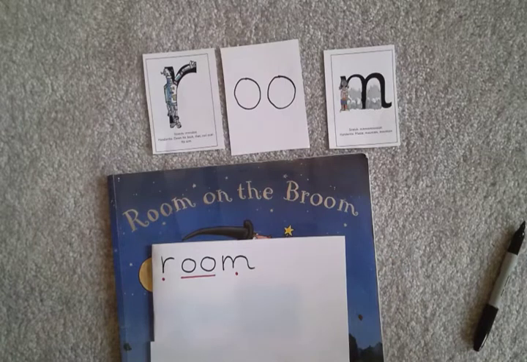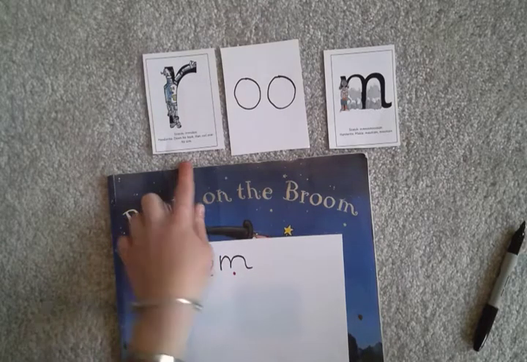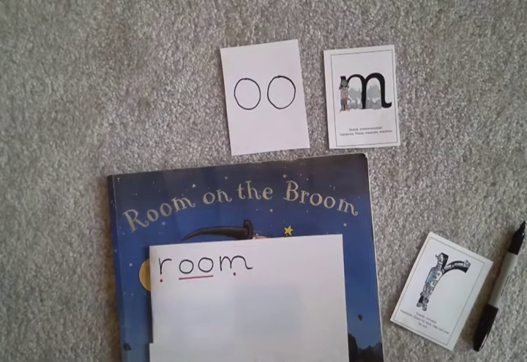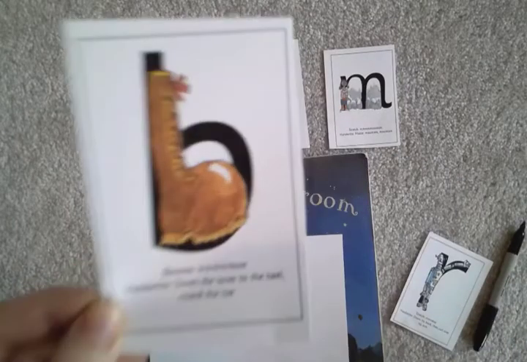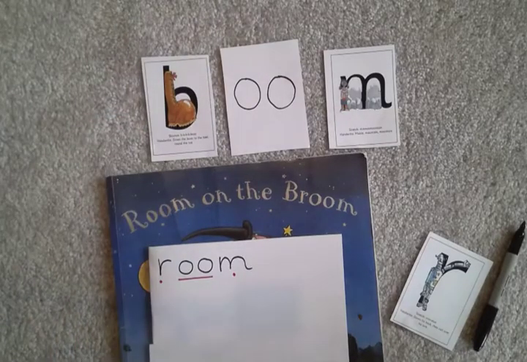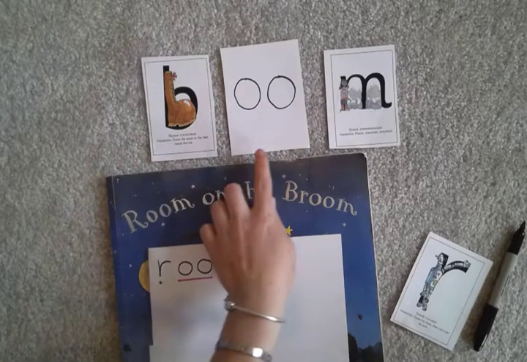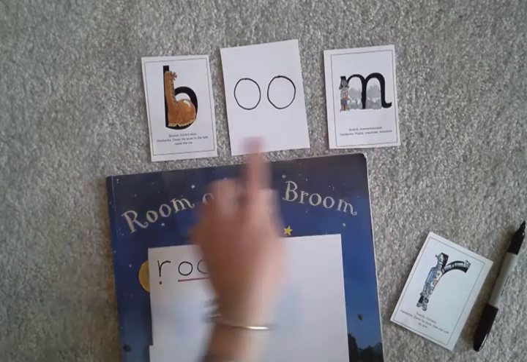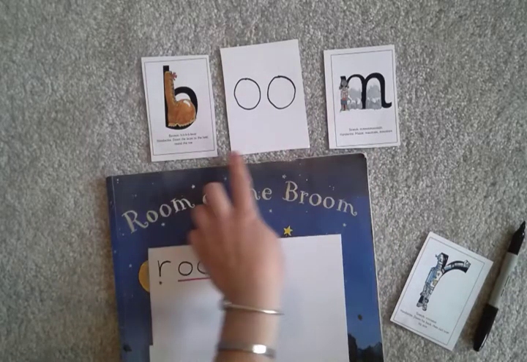So I don't need to change all my sounds because as we said, the words sound quite similar, so we can keep some of the ones we already have. But does broom start with a R? No, we know it doesn't, so let's take that away. Broom. Now we can hear that broom starts with a B, so let's pick out our B, B for boot, and let's put that here. Now we're going to sound it out to check. B, oo, boom.